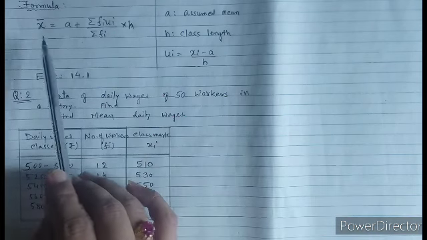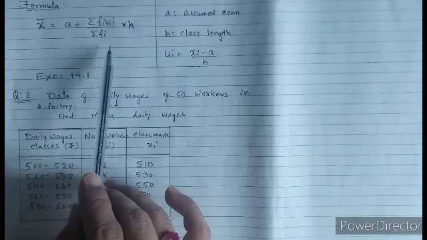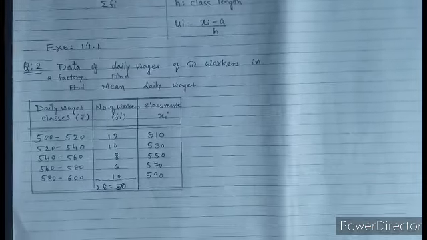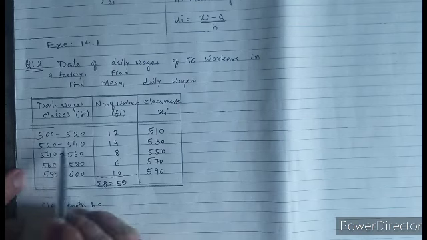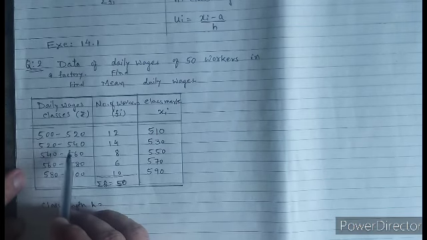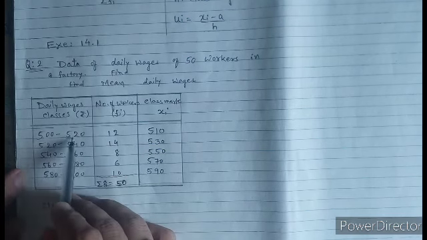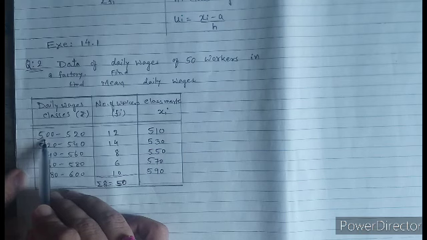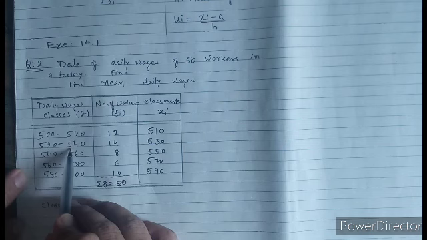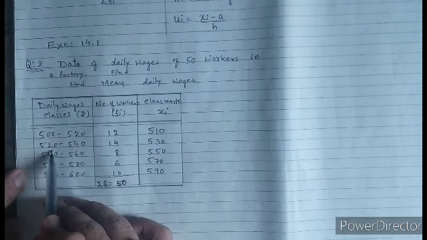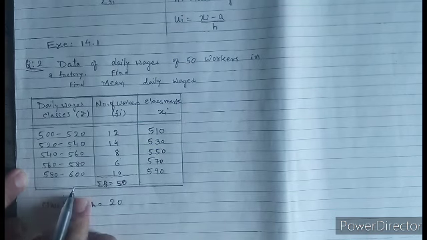As we know, to find the mean by step deviation method, the formula is x bar equals a plus sigma fi ui upon sigma fi into h. Here h is the class length. Class length means length of class. Here all the classes have equal length, 500 to 520, 520 to 540. So here the class length can be obtained by upper limit minus lower limit. 520 minus 500, that is 20. In the second class also 540 minus 520, it is 20. So here h, class length, equals 20. This is the length of each class, which is equal.